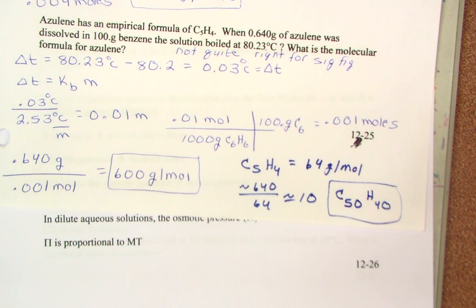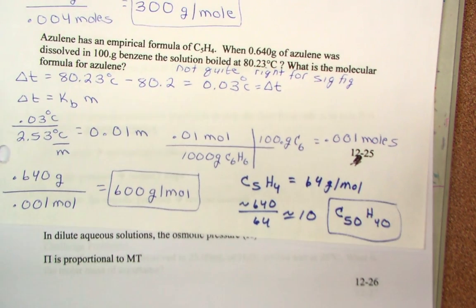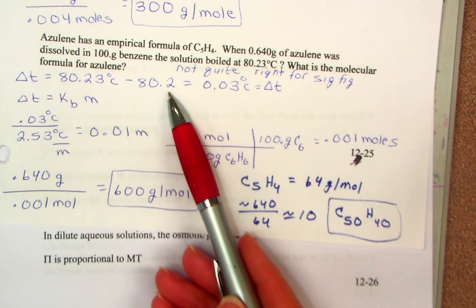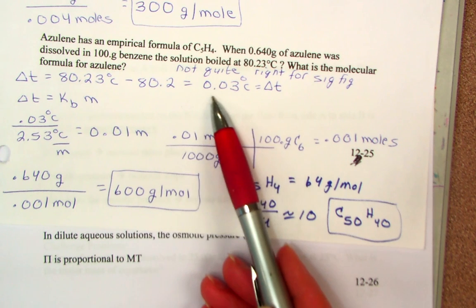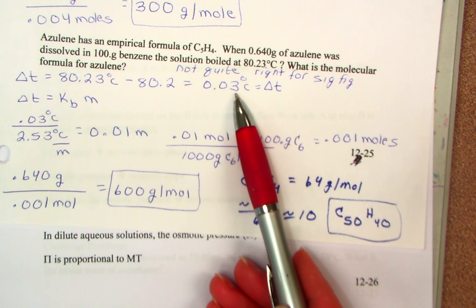Okay, let's go ahead and look at this problem. As I look around the room at all the boards, everyone did do this correctly. And we had a discussion about the importance of significant figures and where you round. This doesn't work out quite right with the sig figs, but if we make this number from the chart 80.2, 80.20, then we're allowed to go out and keep one sig fig.